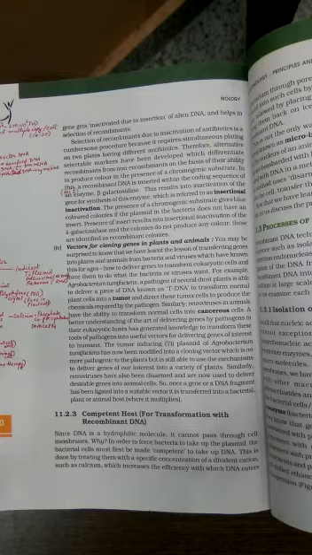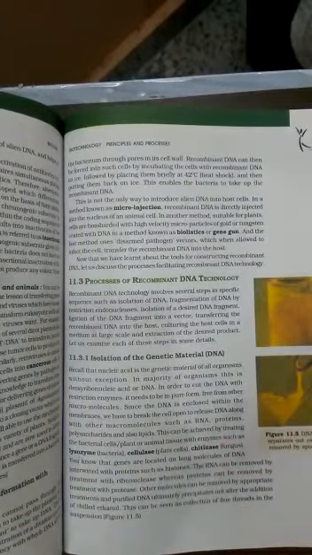That can be done by treatment with a specific concentration of divalent cations like calcium. This increases the number of holes, and once the hole sizes increase and more holes are created, it becomes easier for DNA to enter inside. And we learned the trick in this concept: first we expose the cells to cold conditions, then a brief exposure to 42 degrees centigrade, followed by putting them back on ice. This enables the bacteria to pick up the rDNA. In the case of animal cells, microinjections are possible.